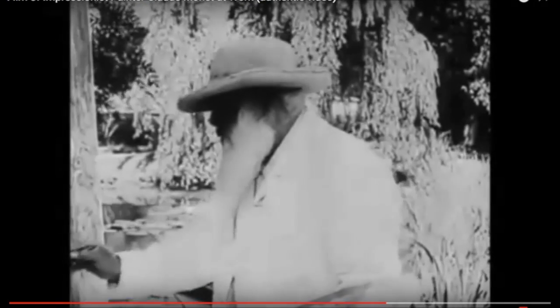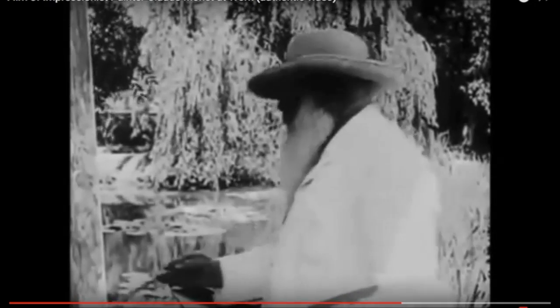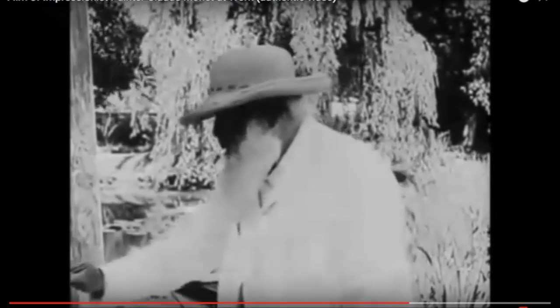paint, dabs, looks back. I like for you to see how he doesn't just look at his painting. He's very observant of what he is painting. The answer comes to him from looking at the scene before him.